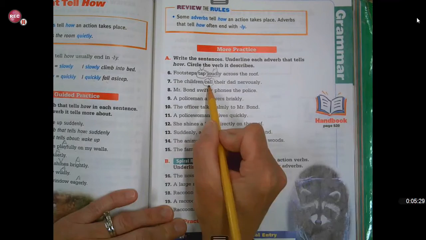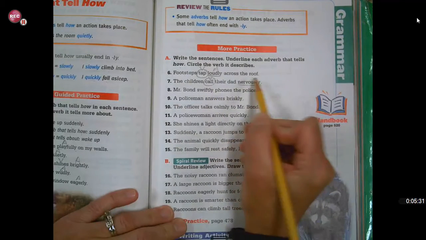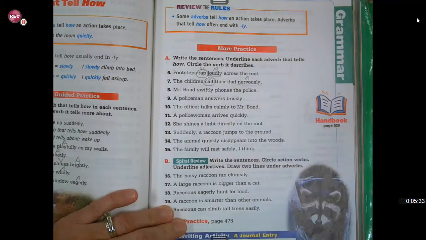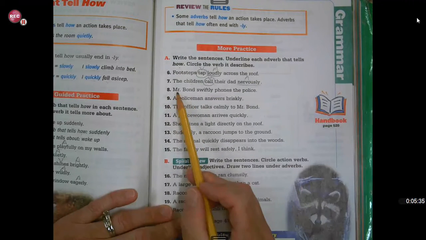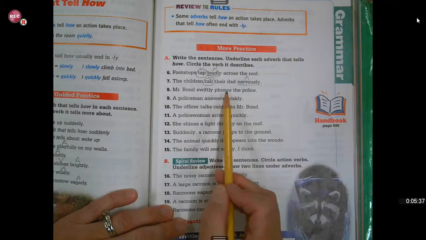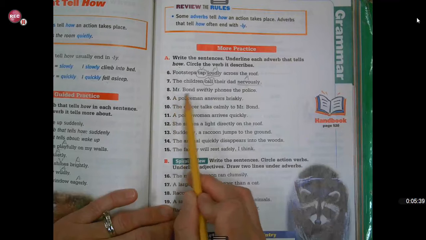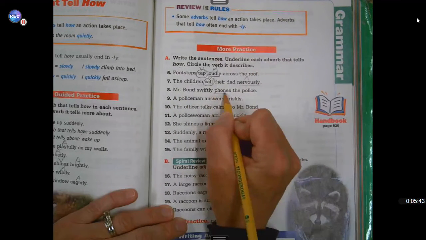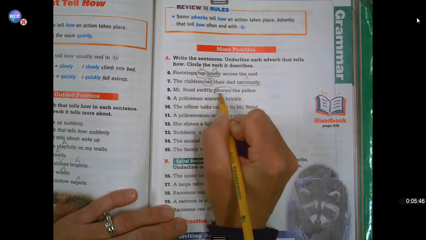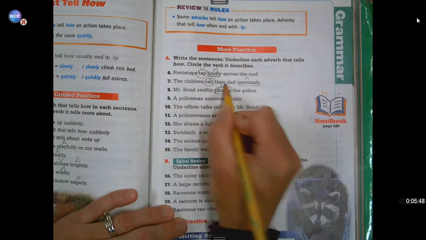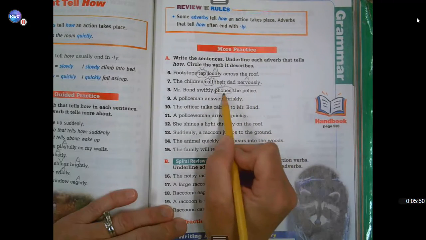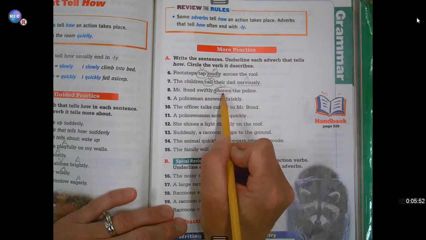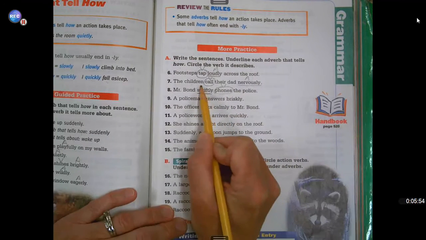How did they call? Nervously. So that's your adverb. Number 8, Mr. Bond swiftly phones the police. What did Mr. Bond do? He phones. That means to call. He phones, so that's your verb. How did he phone? Or how did he call? Swiftly. So that's your adverb.